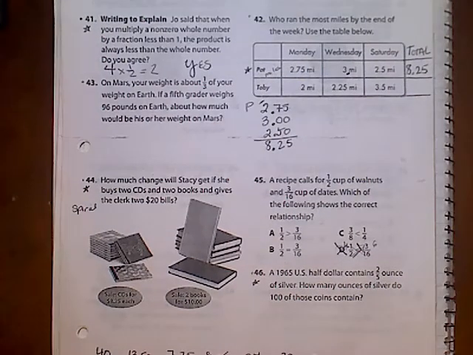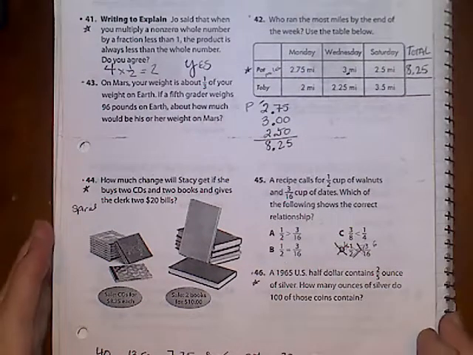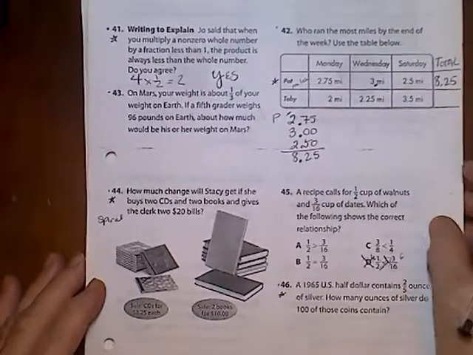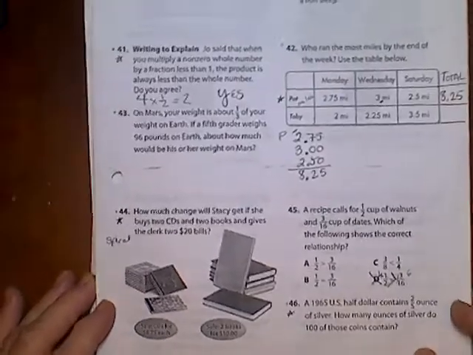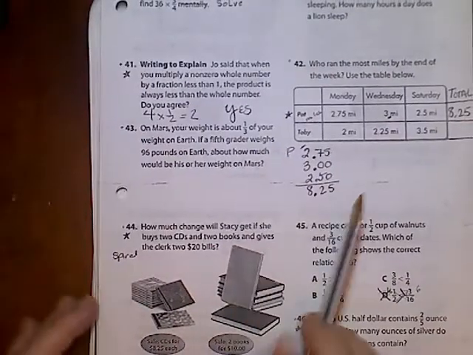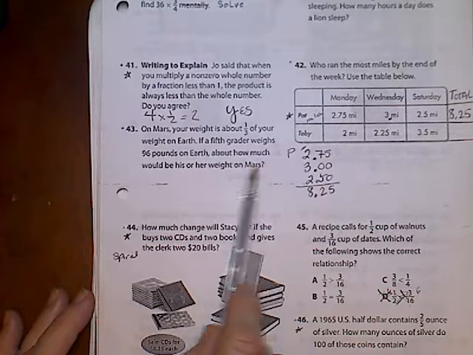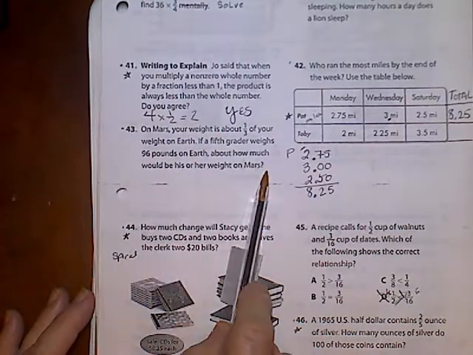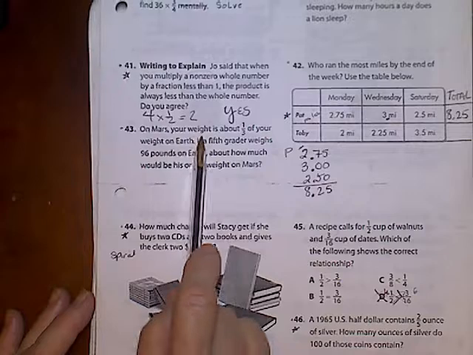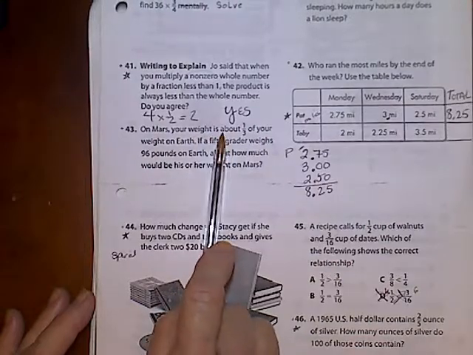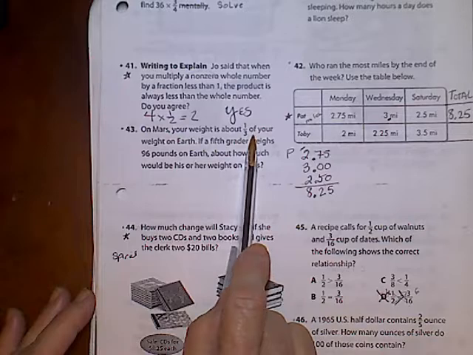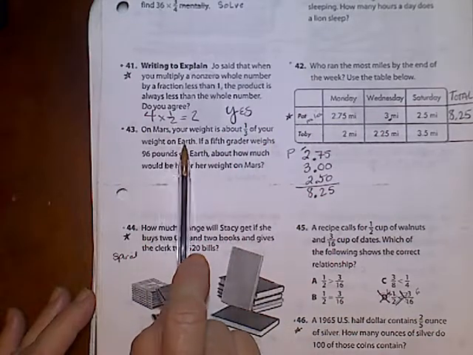All righty. Okay, we're at 13 minutes right now. So let's see. Now let's get into the heart of some of these word problems. So let's start with number 43. It says, about how much would his or her weight be on Mars? On Mars, your weight is, and that usually means equal, about 1/3 of your weight on Earth.